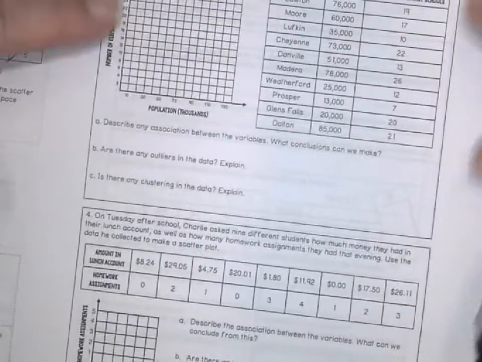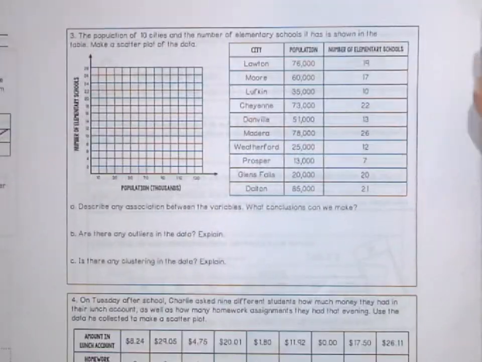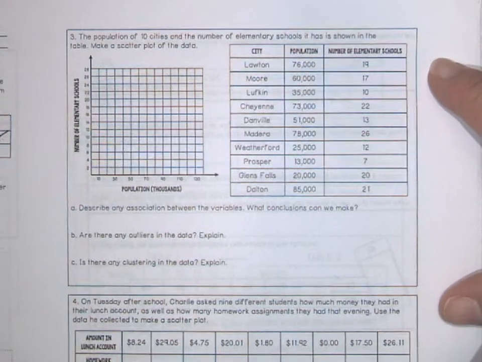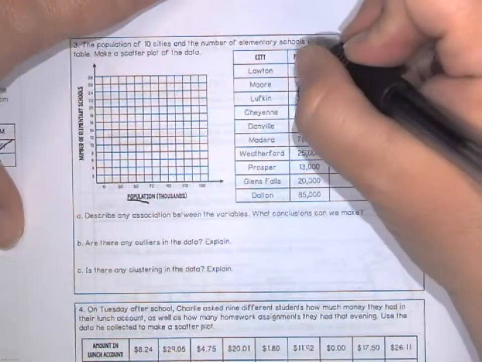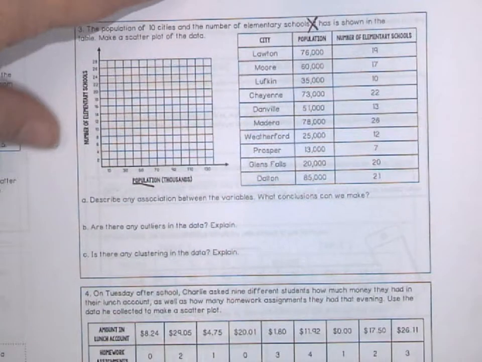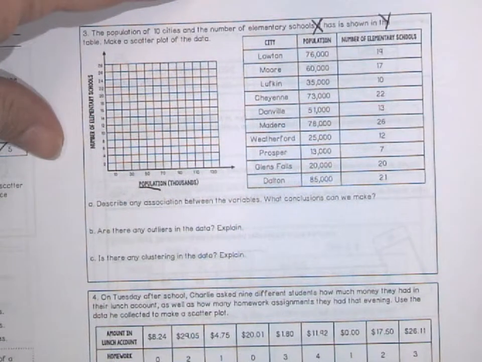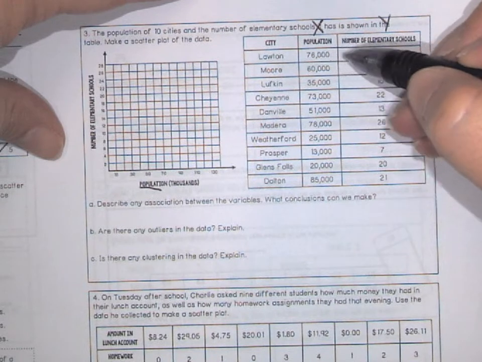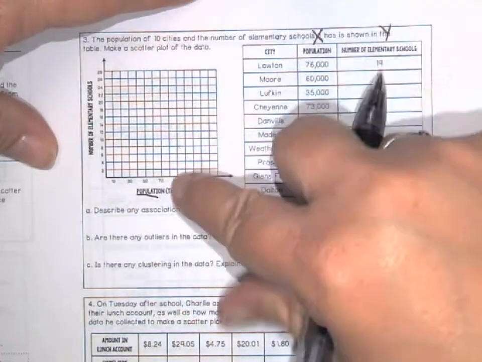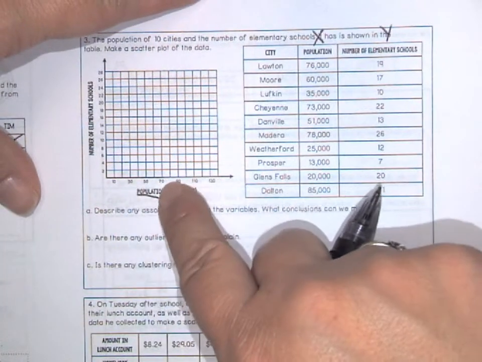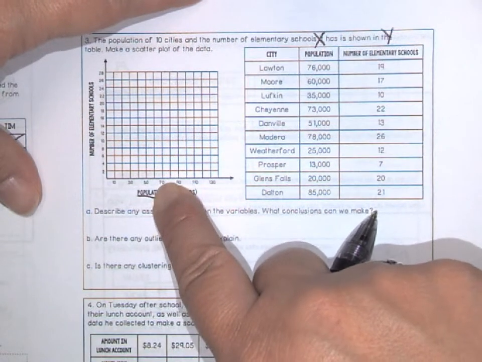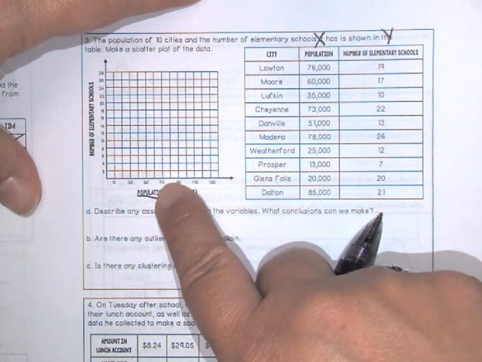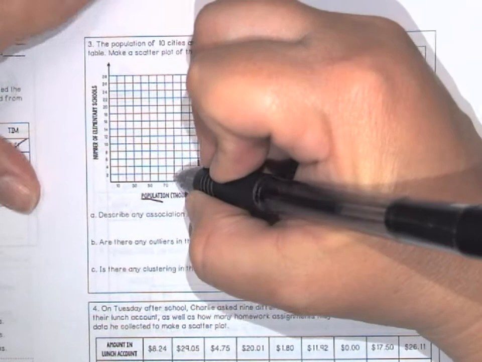Okay, so here you would create your scatter plot again by plotting these points. We look and we see population in thousands. So population tells us this is going to be our X, and elementary schools is our Y. So we have 76,019. So I'm going to say that this would probably be 80, because we're going by tens. So I'm going to do a little bit less than 80, about halfway between 70 and 80, up to 19.